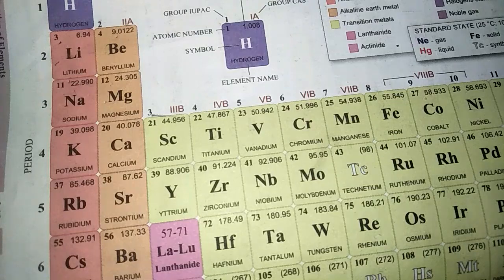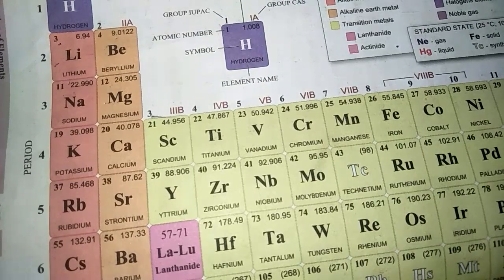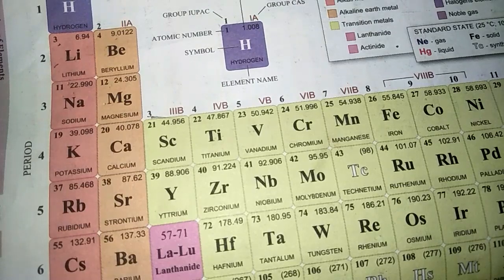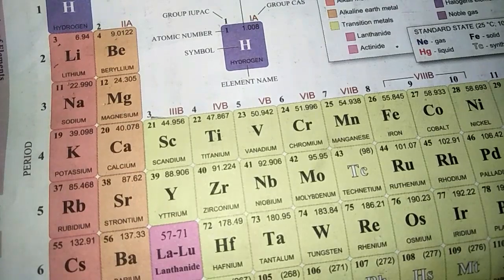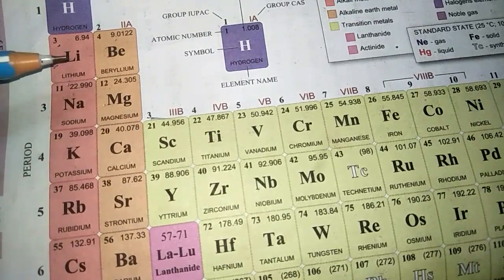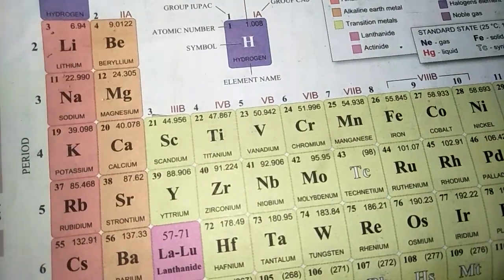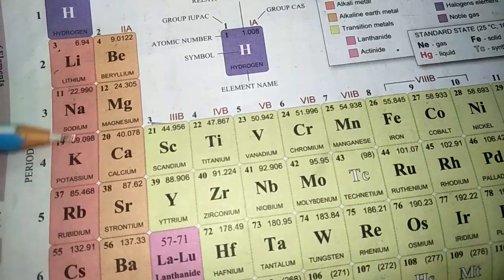Alkaline means what? That it is basic. Alkaline or basic, both are the same. We know two types are there, acids and bases. All the elements present in group 1 and group 2 form basic solutions. Hence the names alkali metals and alkaline earth metals. They have important elements like lithium, sodium, potassium, calcium. And these are highly reactive elements.